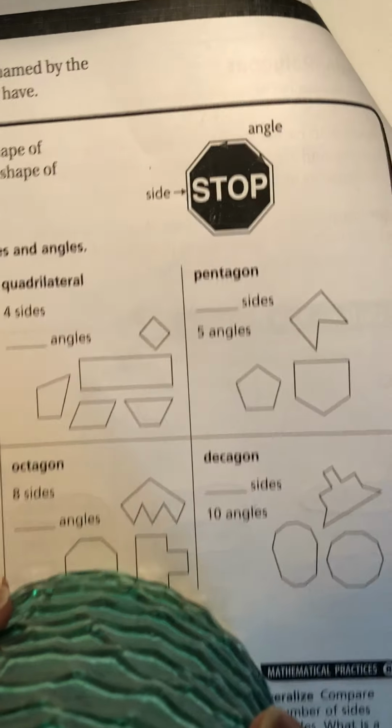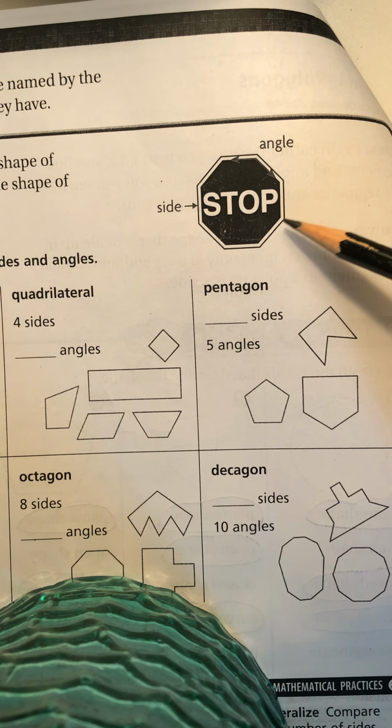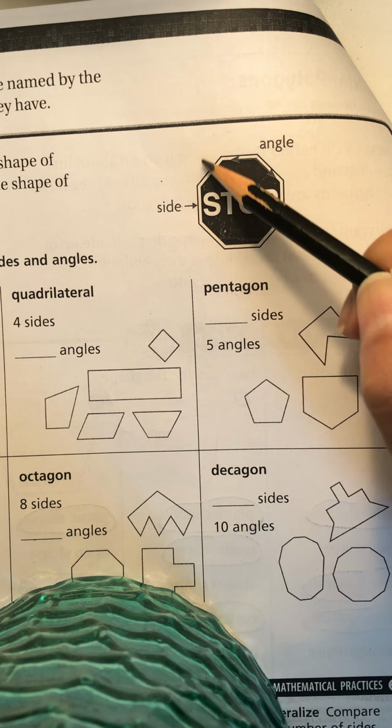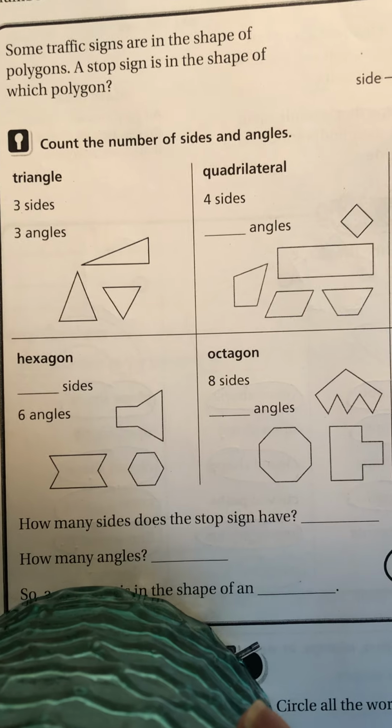So here is the stop sign. You see angles, you see sides. What shape is this polygon? We talked about this, and I think I showed you in one of the books that I read, when a line ends, a shape begins. This is an 8-sided figure. It's an octagon because it's got 1, 2, 3, 4, 5, 6, 7, 8 sides. Now let's do the directions for the top of the page.